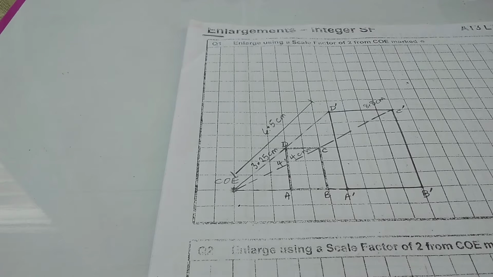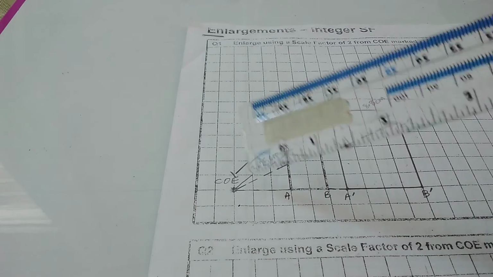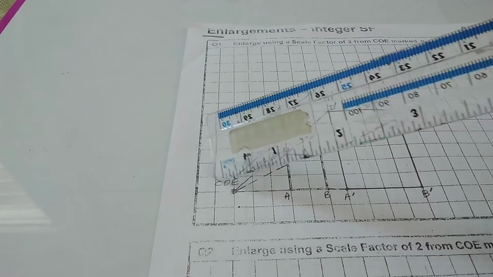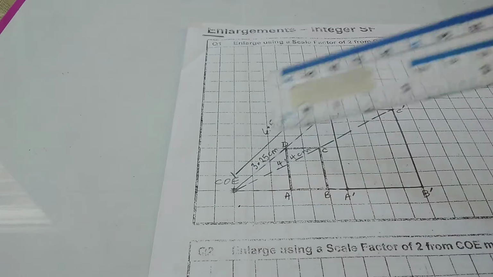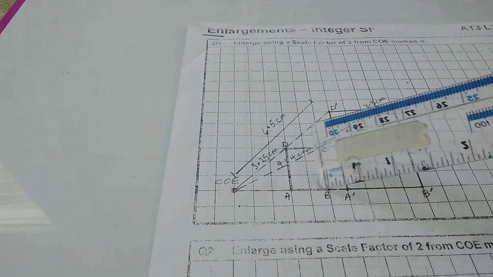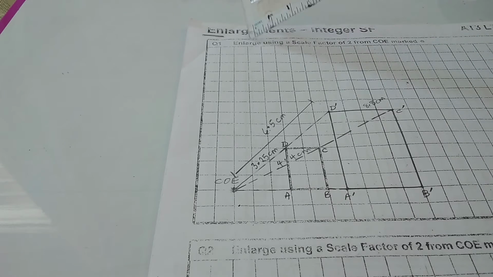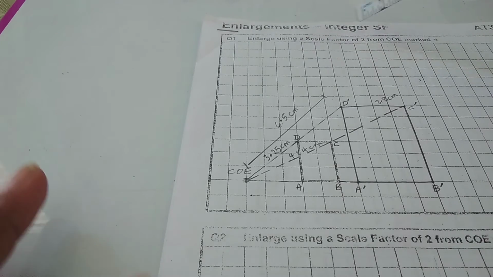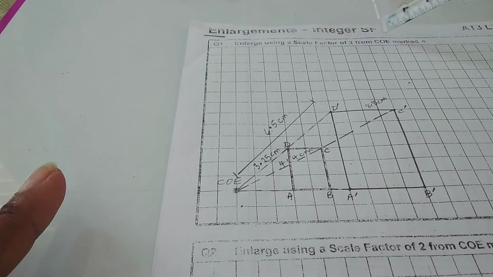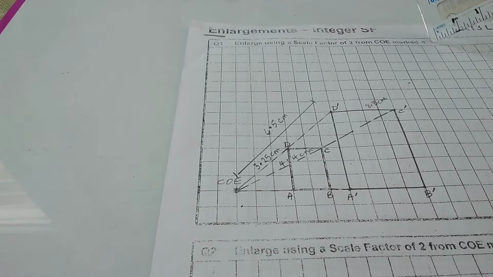Okay, so we are doing enlargement. I went ahead and did the first activity. In the activity, we were given the center of enlargement, COE, and we were given the object. The activity says to enlarge using a scale factor of 2 from the COE, the center of enlargement, marked with an asterisk.